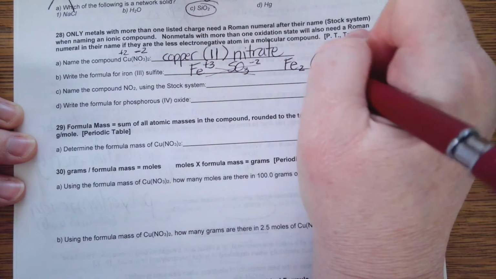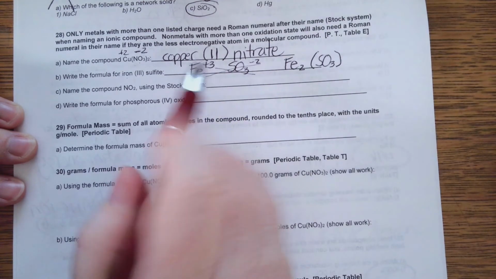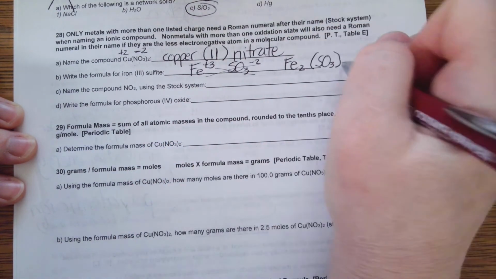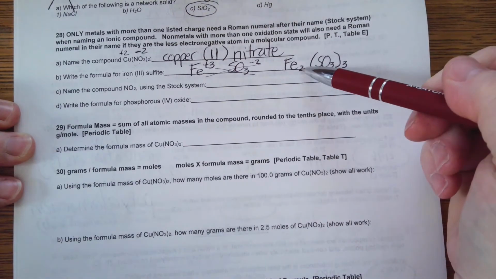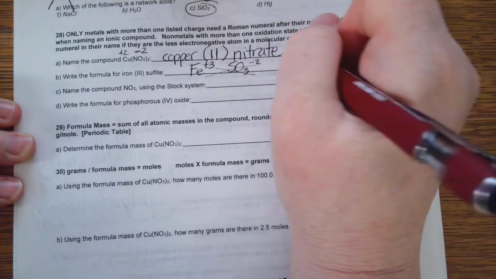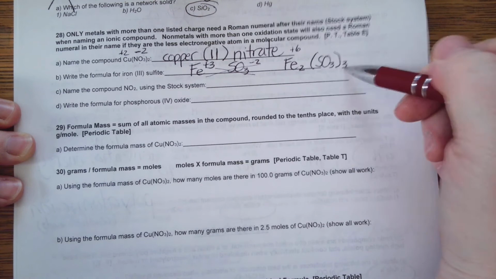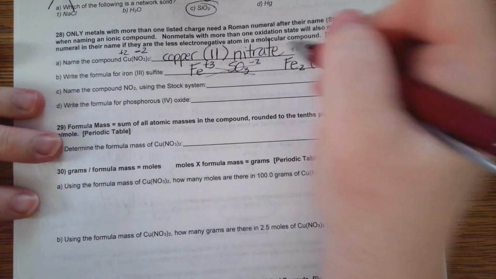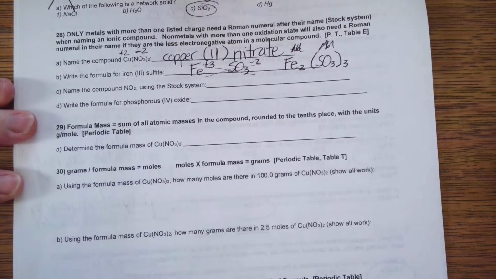And then if it was in table E, I have to write it in parentheses. And then take the number that was up here and bring it down. Which means I have 2 +3s, so that's +6. And I have 3 -2s, which is -6. And that balances. Okay, but we just don't write the charges like that.